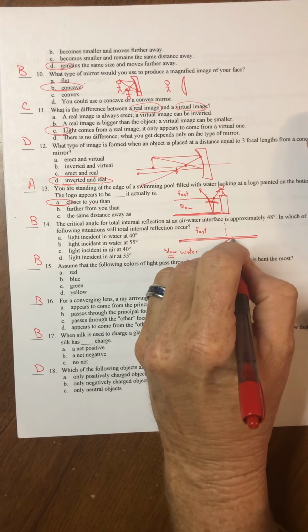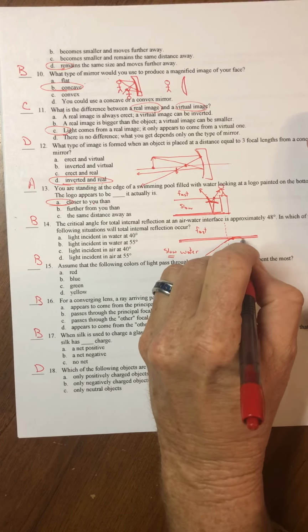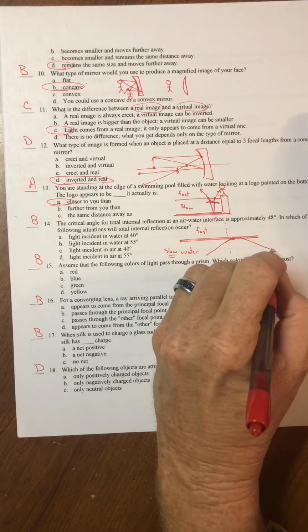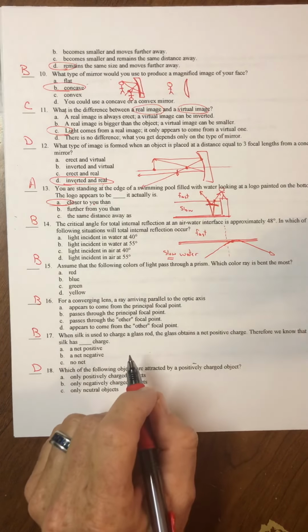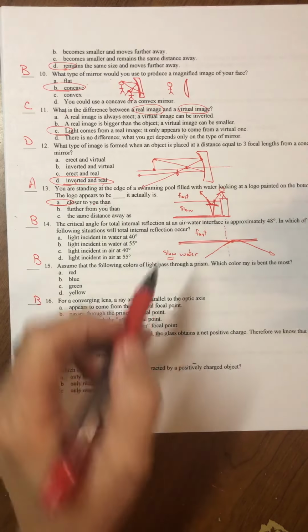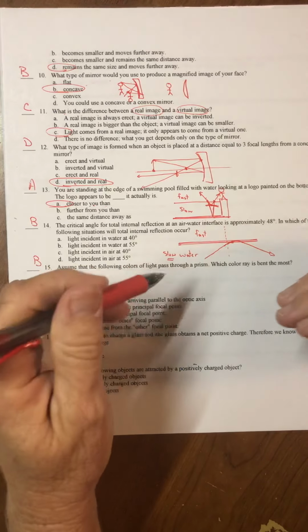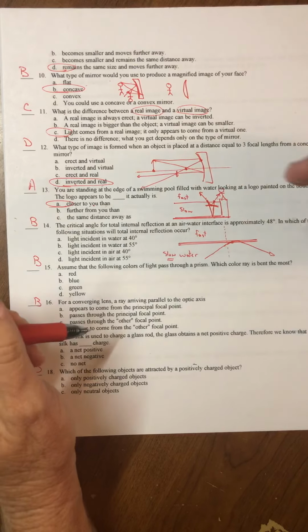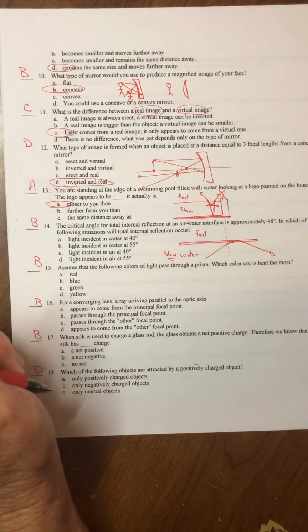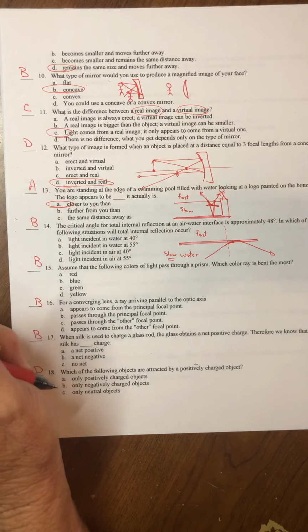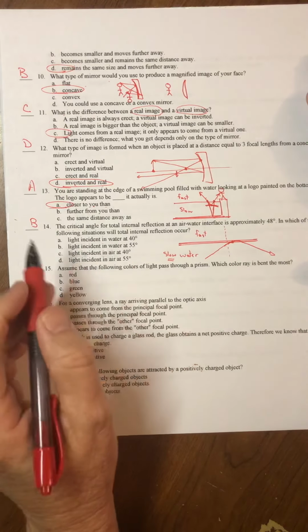Because the fast edge gets out and kind of spins it around and shoots it back in. So you could never be going from fast to slow. You've always got to go from slow to fast. So the incident light must be in the water.